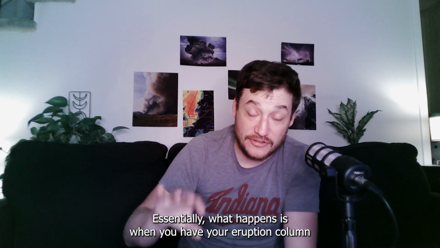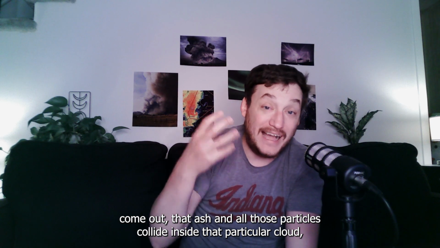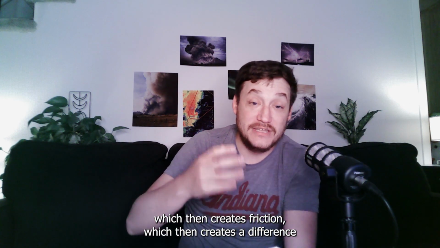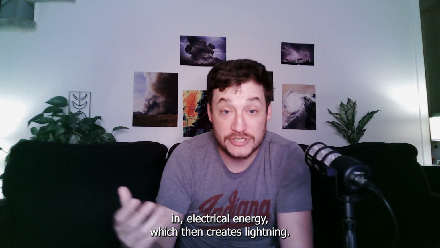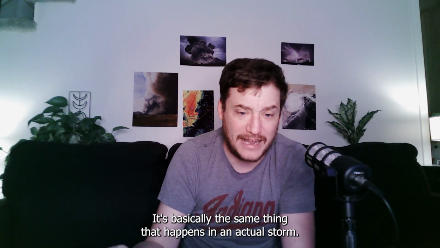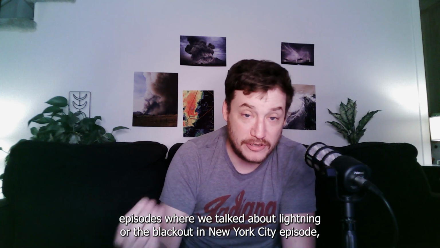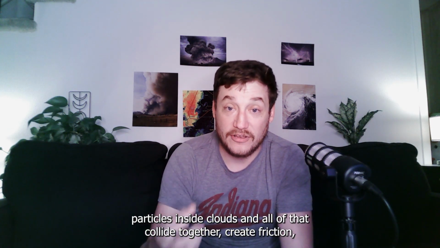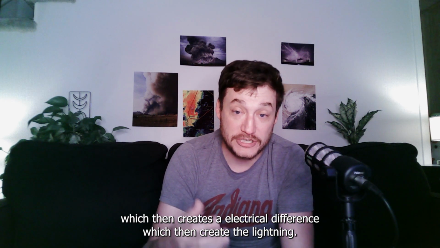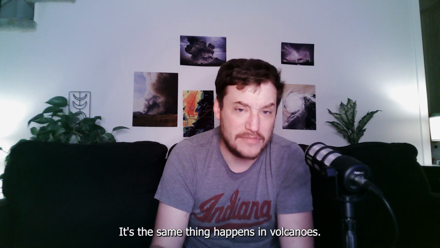Essentially what happens is when you have your eruption column come out, that ash and all those particles collide inside that particular cloud, which then creates friction, which then creates a difference in electrical energy, which then creates lightning. It's basically the same thing that happens in an actual storm. If you remember back to one of the tornado episodes or thunderstorm episodes where we talked about lightning, or the blackout in New York City episode, the ice particles inside clouds and all of that collide together, create friction, which then creates an electrical difference, which then creates the lightning. The same thing happens in volcanoes.